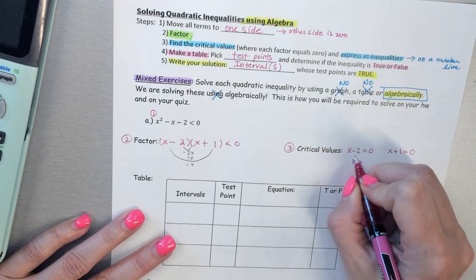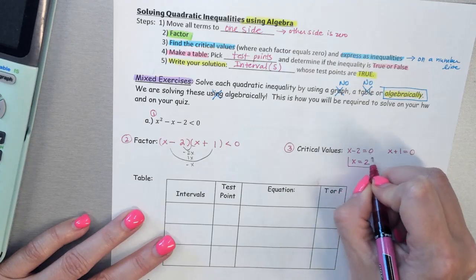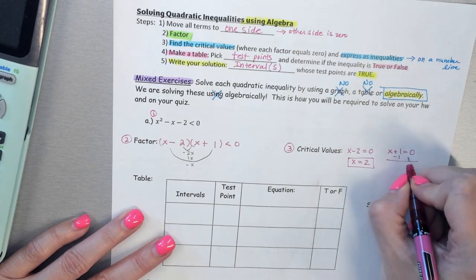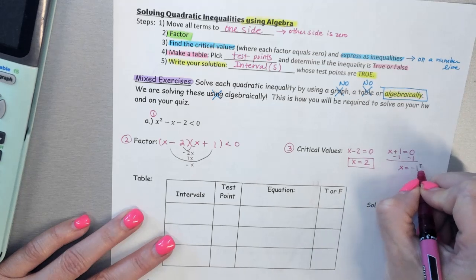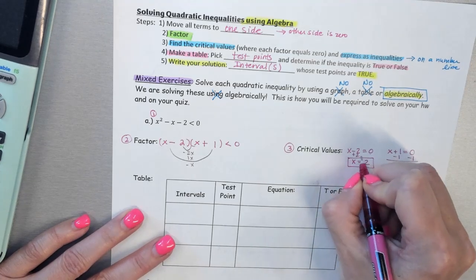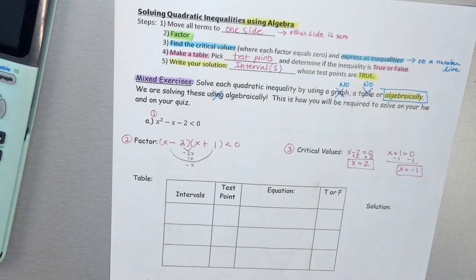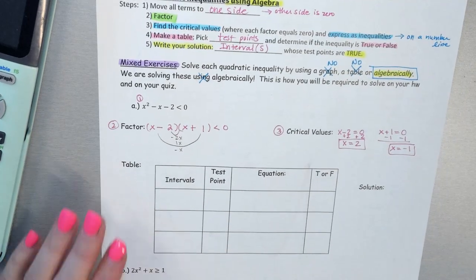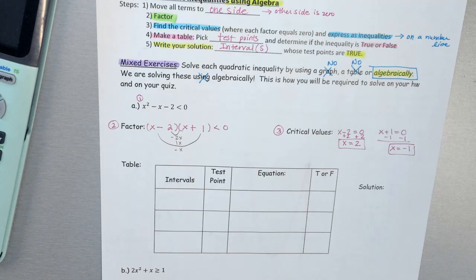If I add 2 to both sides, I get x equals 2. If I subtract 1 from both sides, I get x equals negative 1. So these are my critical values. Do you have any questions on steps 1 through 3? Steps 1 through 3 are really reviewed from what we did with solving by factoring.